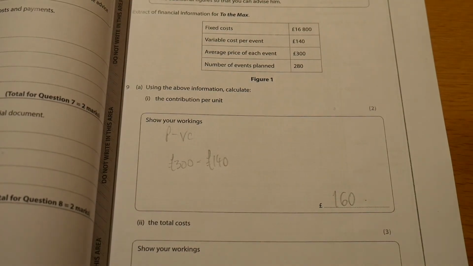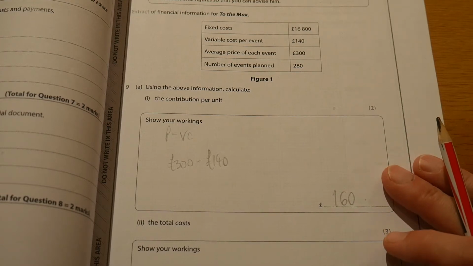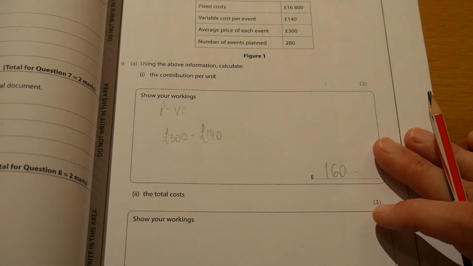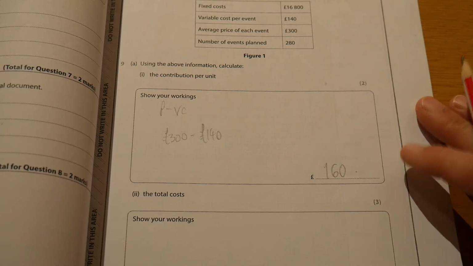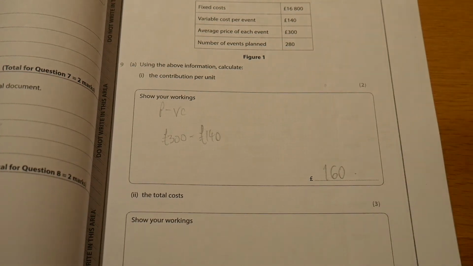So the next question now focuses on the calculation of total costs. So let's just move this up a little. Again, you may just want to practice how well you can actually do this on your own. So you can pause the video now just to practice this approach.